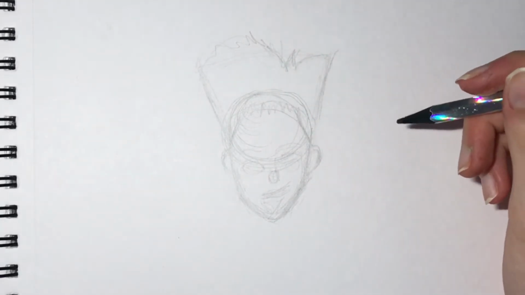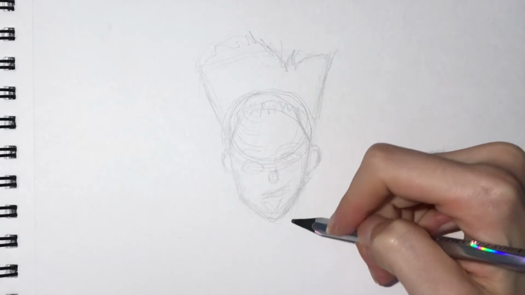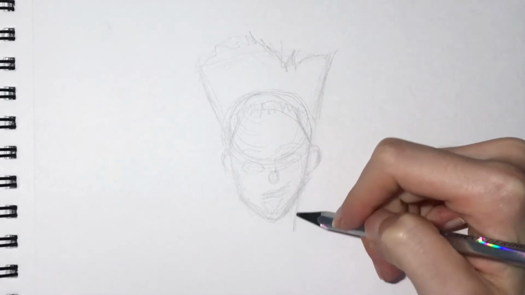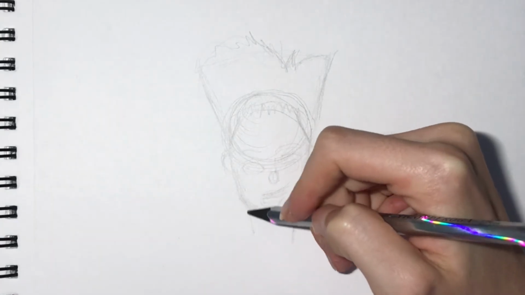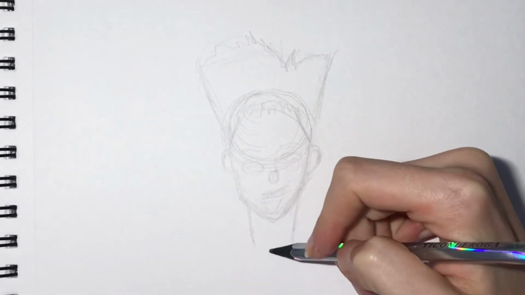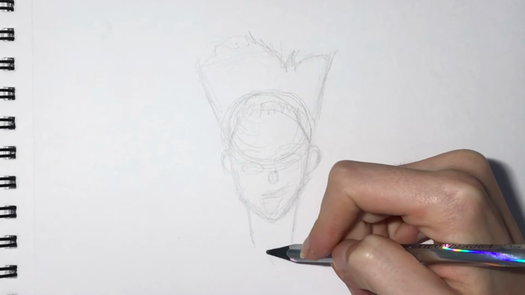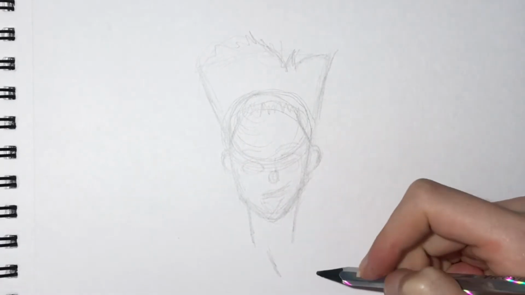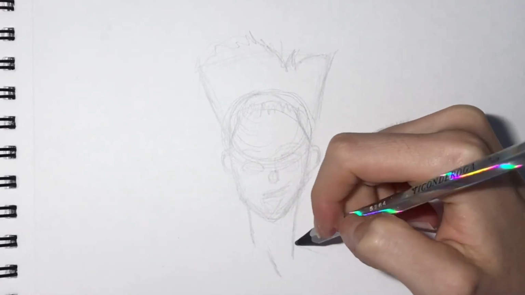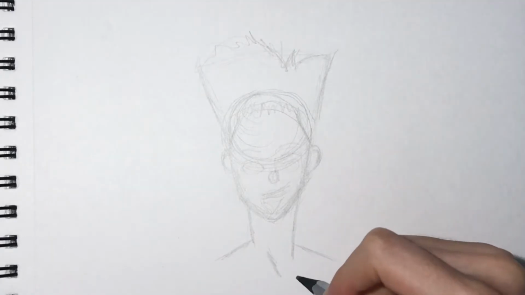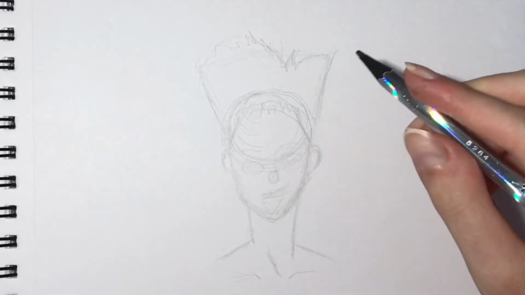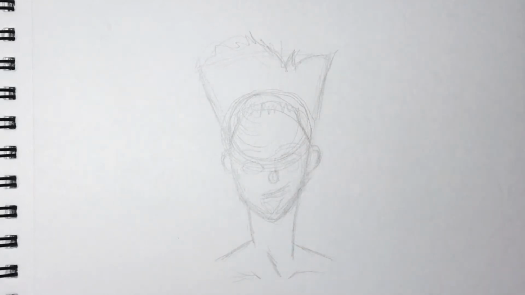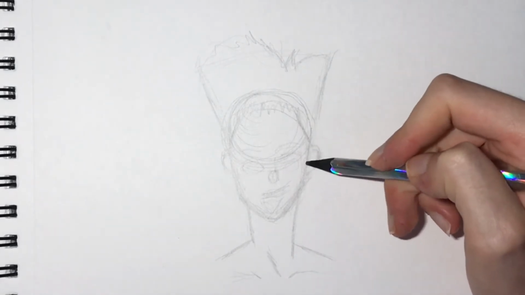But now we're just going to define his hair. But before we do that, we're also going to sketch his jaw. It kind of continues like this, and it's angled a bit downwards. Just like, okay, point right here. He has a collarbone just right there, but we don't need to really sketch that part. First shape we're going to define is his face.